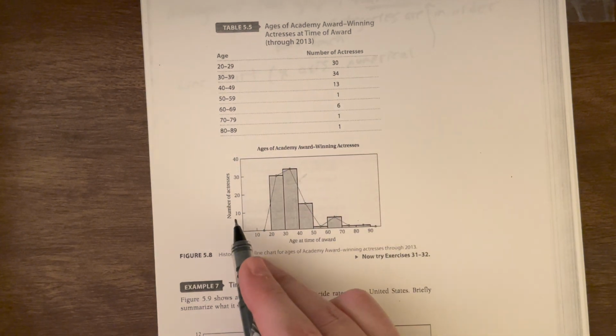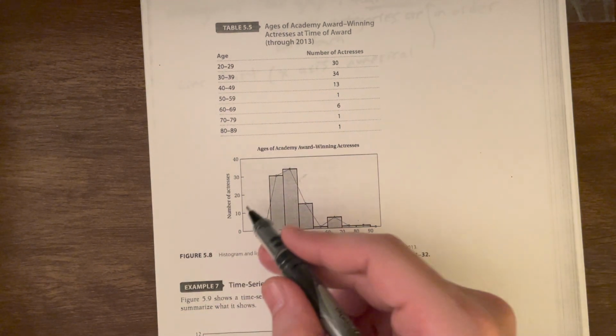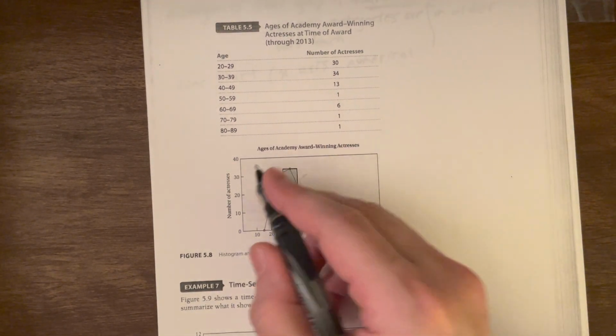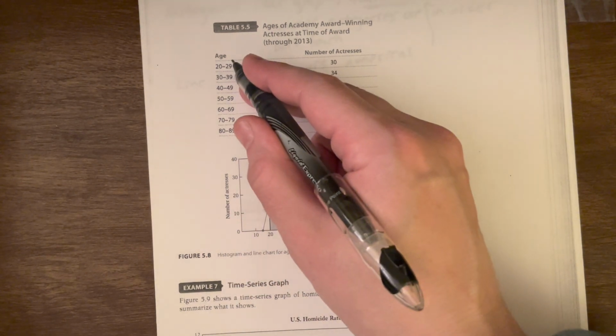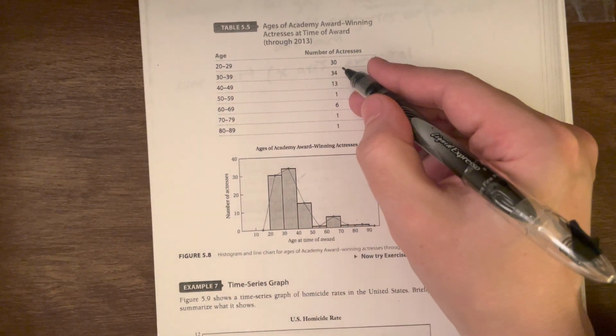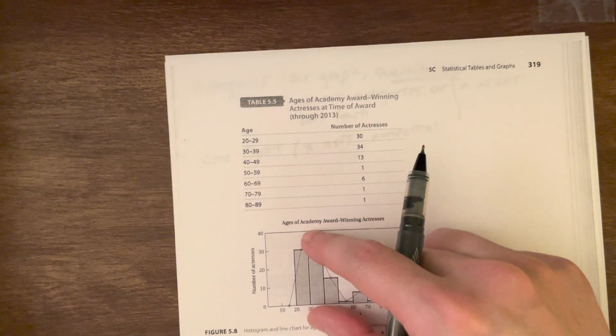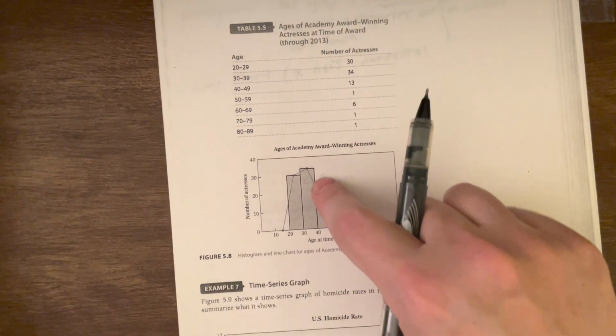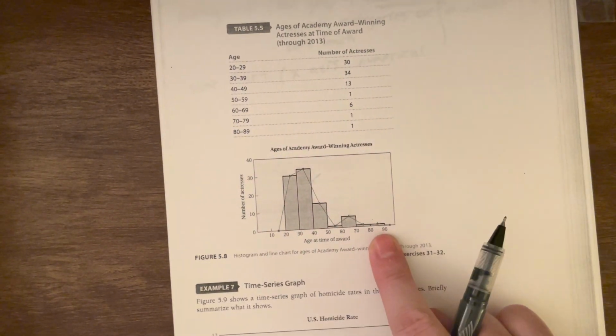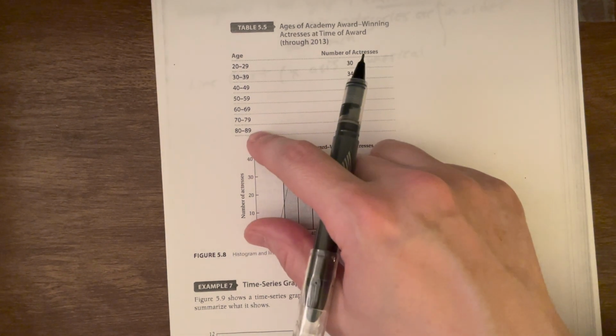And again, here they could have gone 5, 10, 15, 20, but they chose to go by 10s. There's nothing wrong with choices here. Just don't be silly. Don't go up to 100 actresses when no category goes further than 30. If you did that, your chart would be going up to here, but no bar goes higher than here. Make the chart effective. We want to see the top of the chart. We want to be able to see the bottom of the chart. So don't go crazy with that.